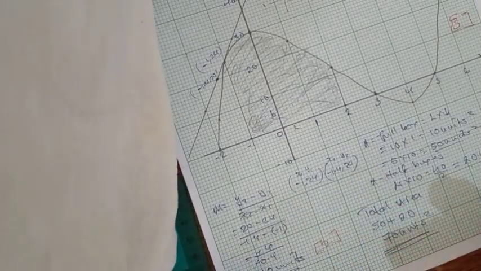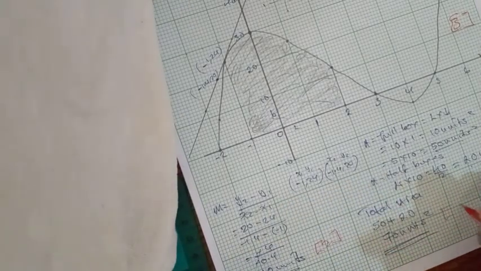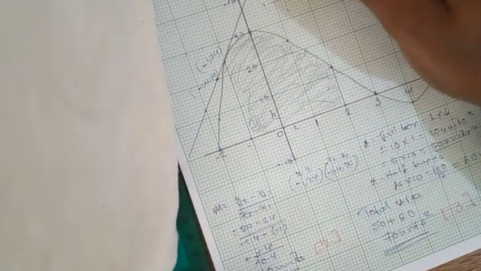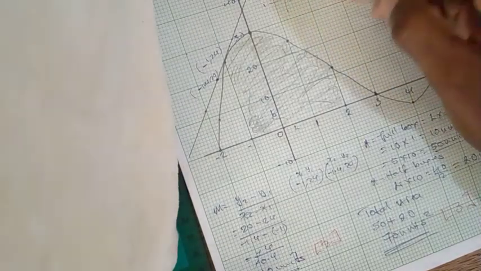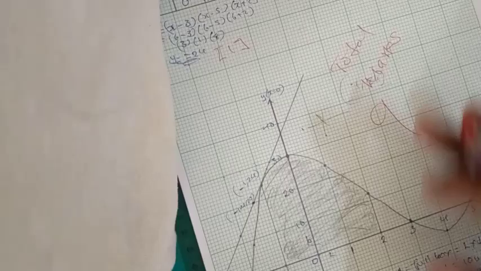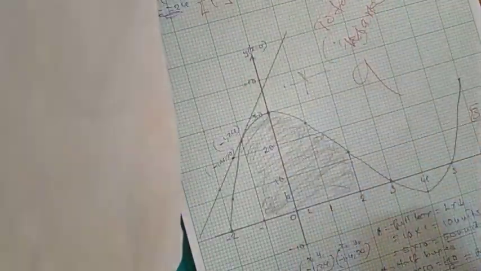And your area as well, your area in this case is 3 marks. So we have 6, 7, 8, and 9. Total marks here is 9. Once you do this, you get 9 out of 12.